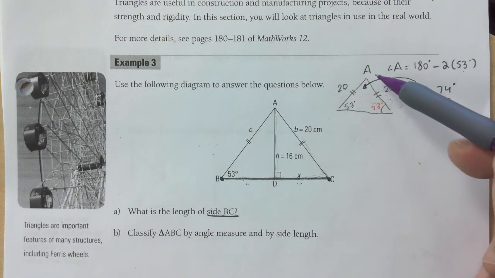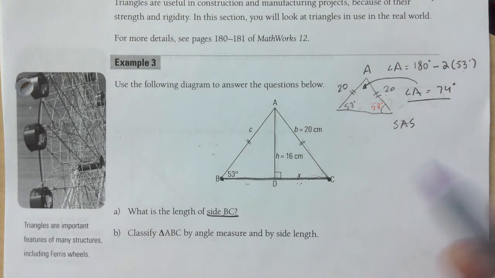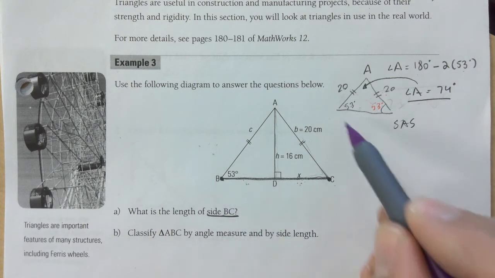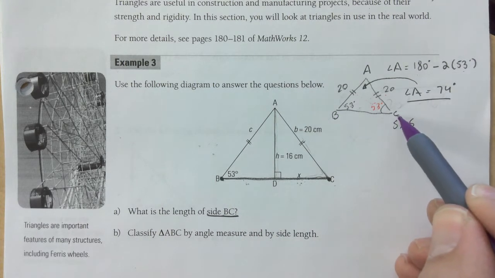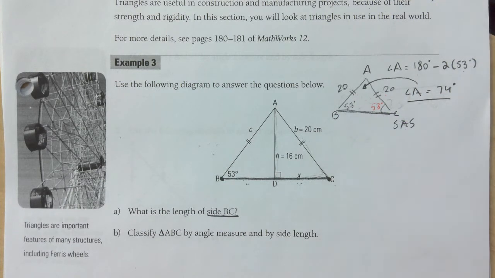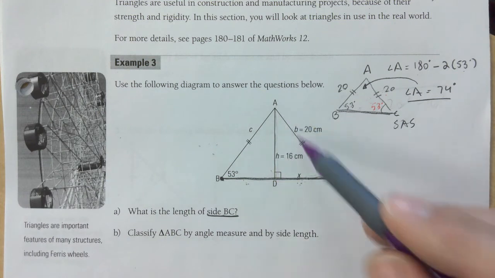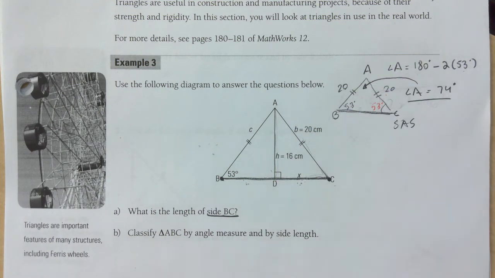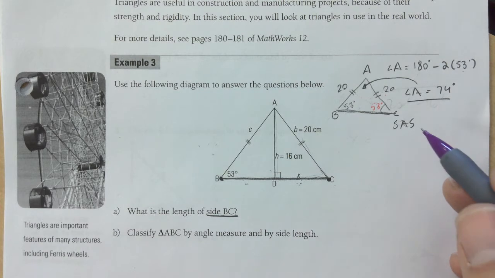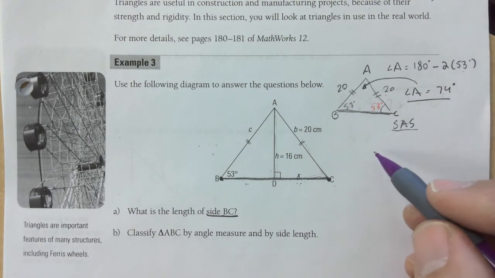And so now it's an SAS, side angle side. So we're going to find BC, right? This is B and this is C. They want to know this side length here. What about this X? Well, you could have worked with this right triangle, but we know how to work with any triangles at this point. So we're just going to stick with the trig we learned, okay?